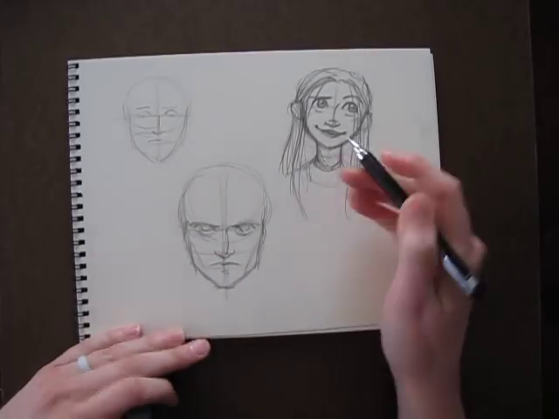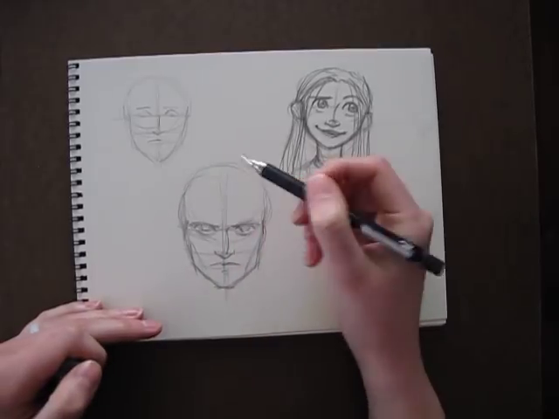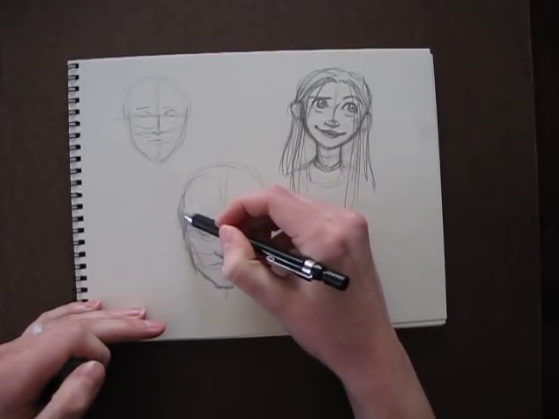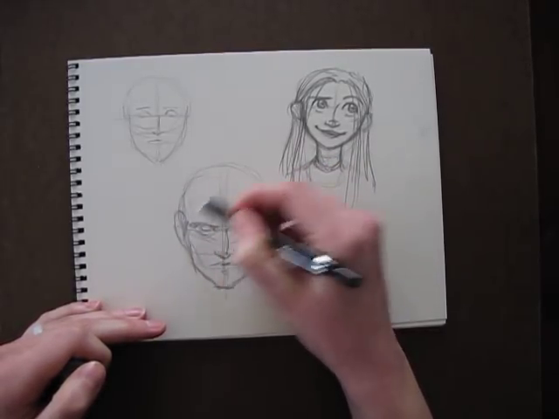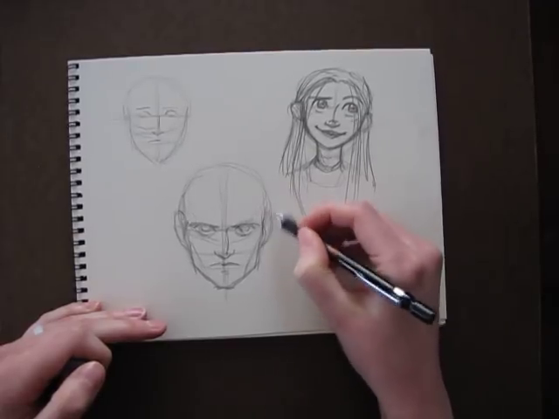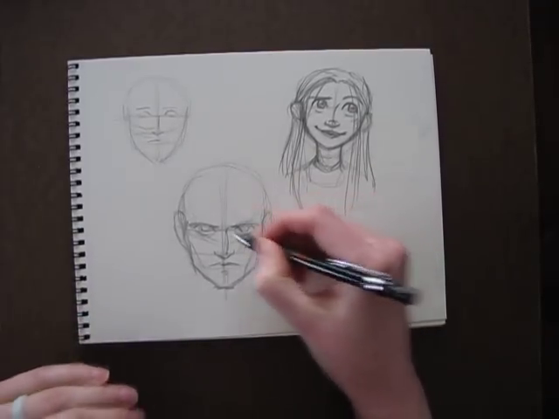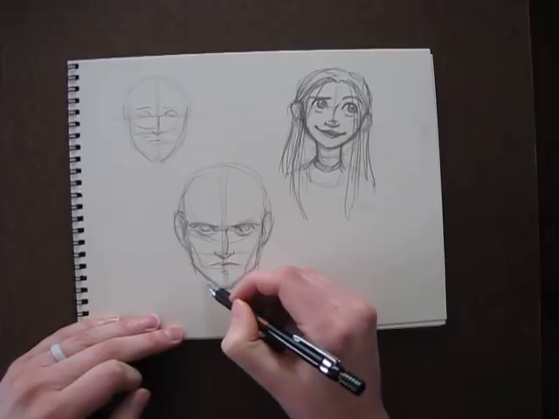Also, kind of in the opposite of this, when the face is pointed downward, the ears are higher, appear higher on the face. And again, this is not a very drastic angle, so I'm not putting them up too terribly high.